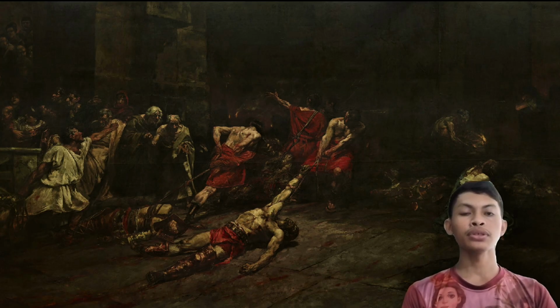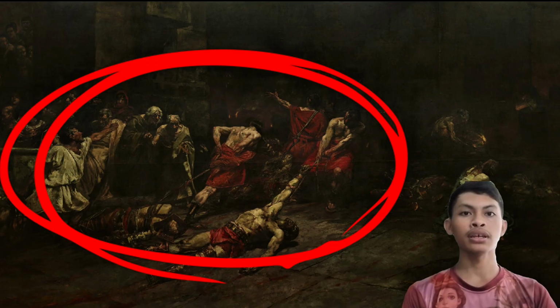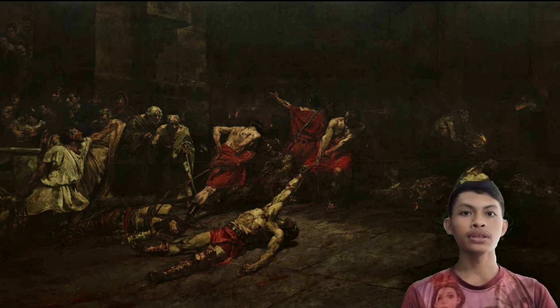Luna's use of value through intense contrast of light and shadow highlights the lifeless figures and adds depth to the scene. The forms are realistic and three-dimensional, giving the bodies a sense of weight and realism. Texture is suggested through the rough stone floor and softness of skin and folds of clothing. Finally, space is created by placing the main subjects in the foreground while the background fades into darkness, focusing attention on the central scene.